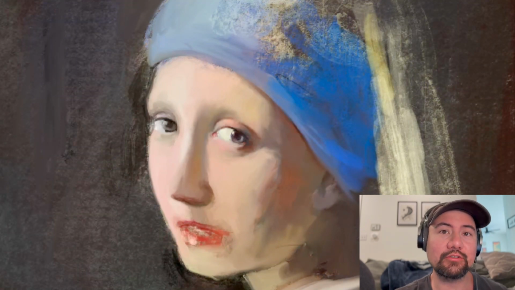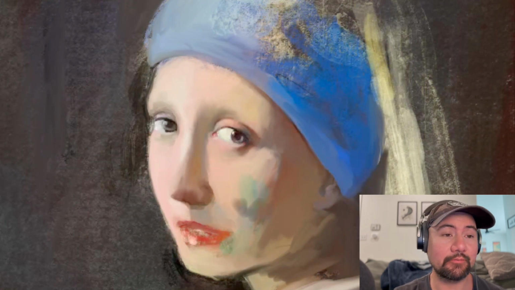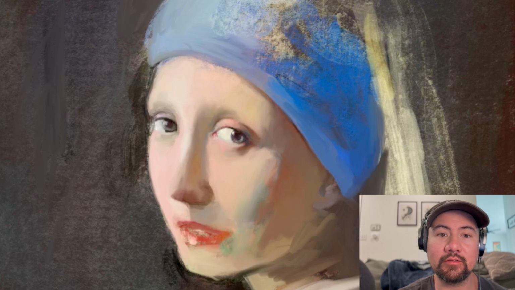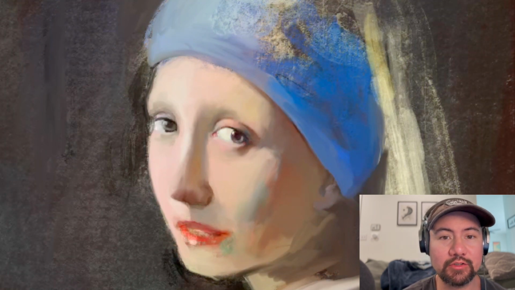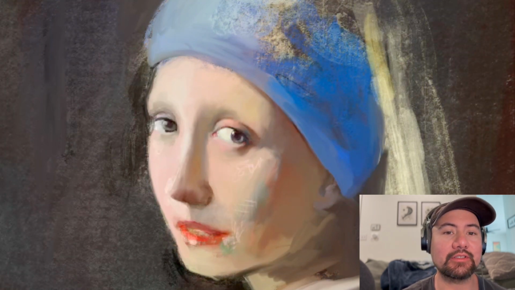When I recreated this in Procreate, I tried to stay true to what Vermeer painted. That means using soft edges, subtle value shifts, and lots of digital layering of color and usage of the smudge tool. You just want to place color down and smudge as you go. Smudge and blend. That's the key with this type of painting.